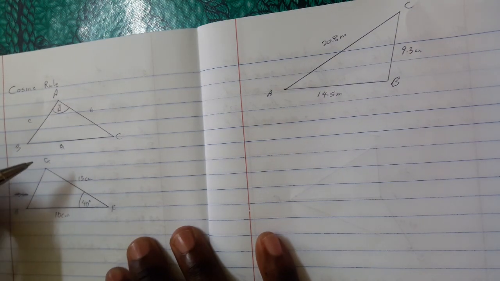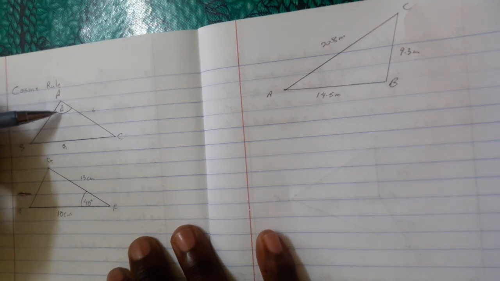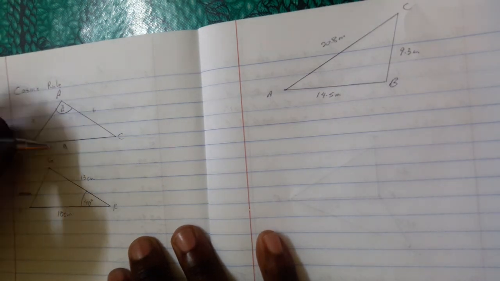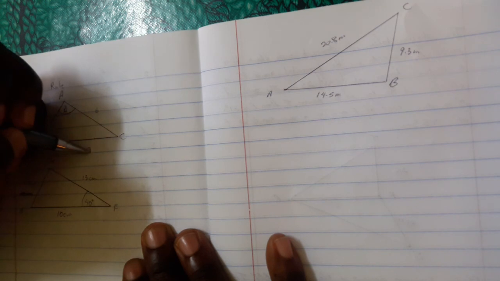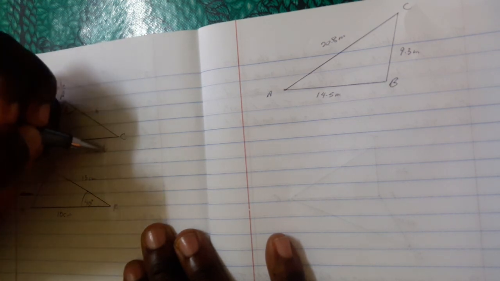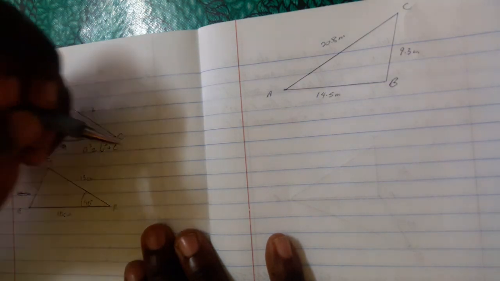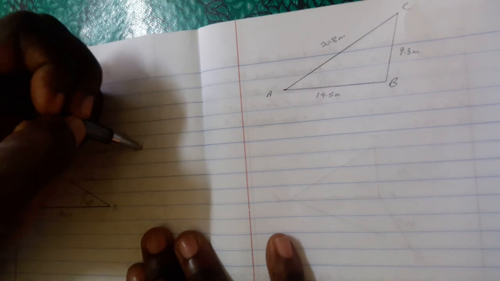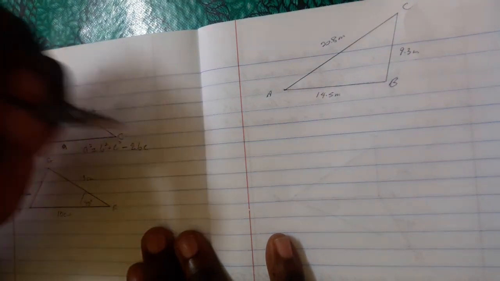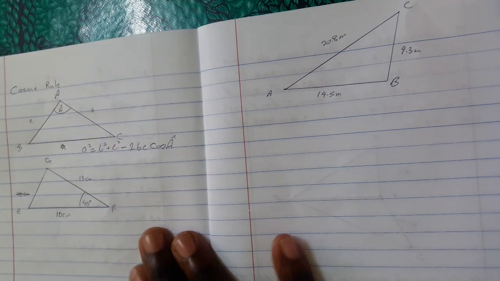So in this case, how do you write the cosine rule? Let's say we are using this angle here, angle A. The length of the side opposite the given angle must be outside of the equal sign. So we say a squared is equal to b squared plus c squared. That's Pythagoras theorem. And the addition will be minus 2bc cos the angle that we're using, which is the angle A.